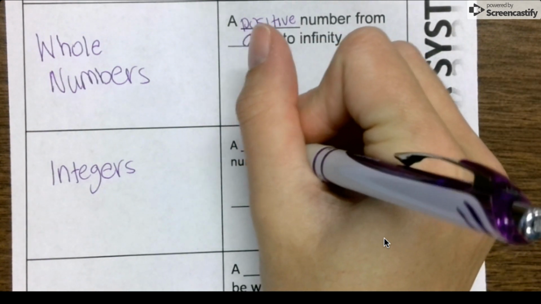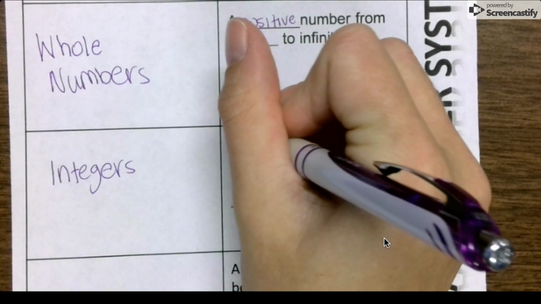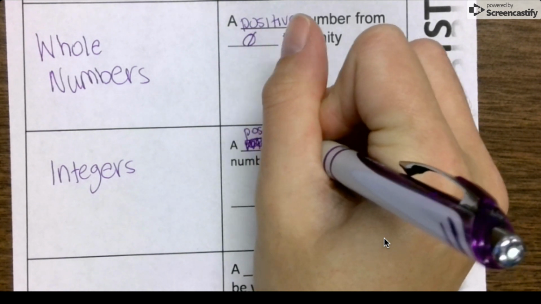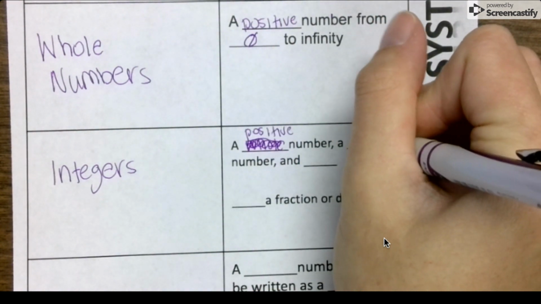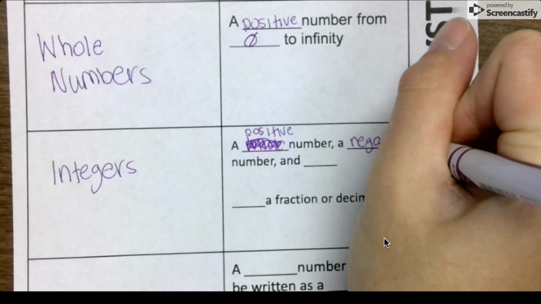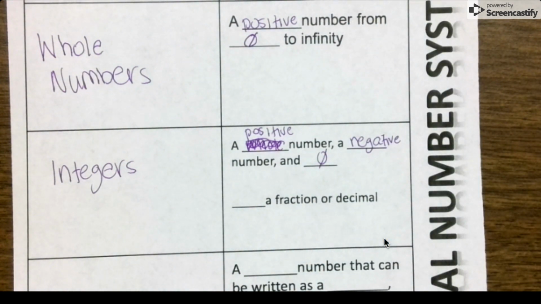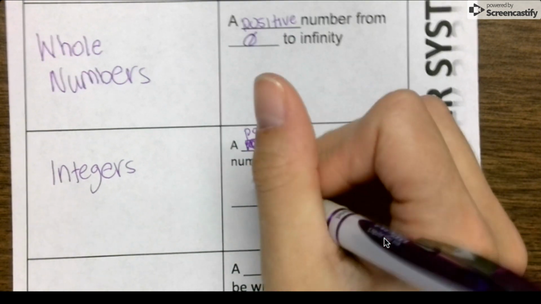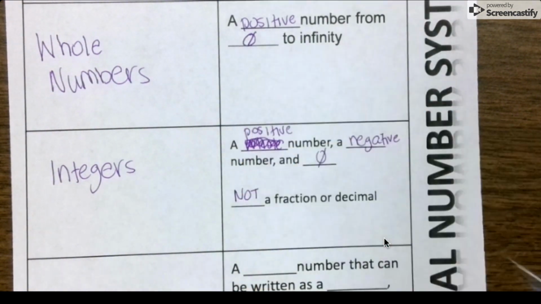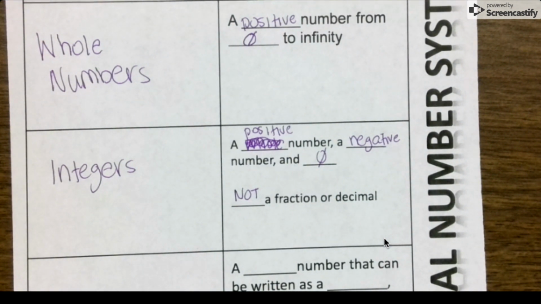It's positive, it's negative, and it also includes 0. The one thing that it does not include are fractions and decimals.